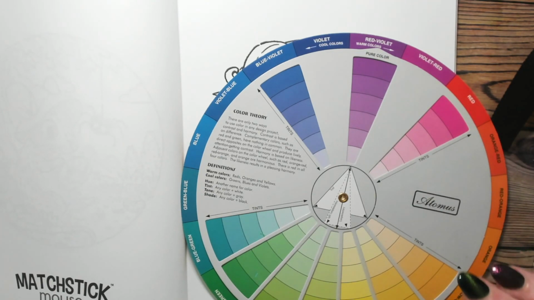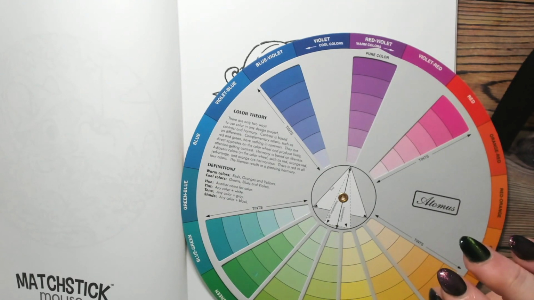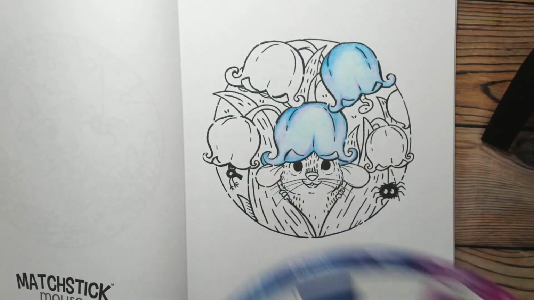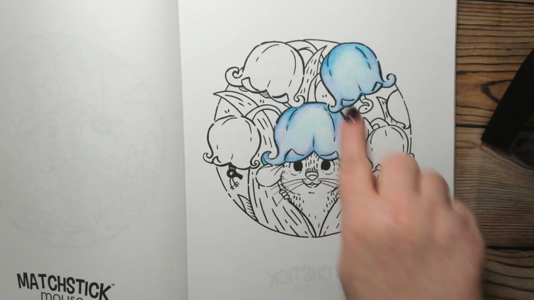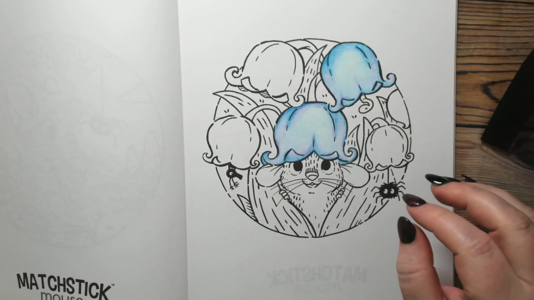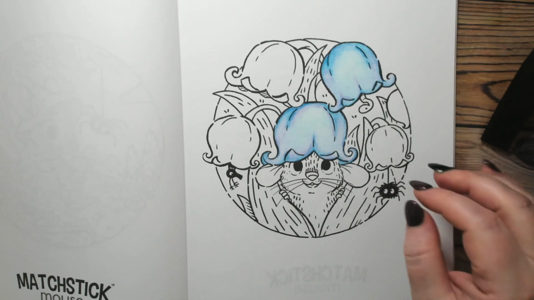This will give you your light, your highlight color, your medium color, which is the base color of your object, so the color that you want that object to be, and a dark color, which will give you your shadows. And that will give you that dimension of curvature and that sort of thing that you want in your pages.